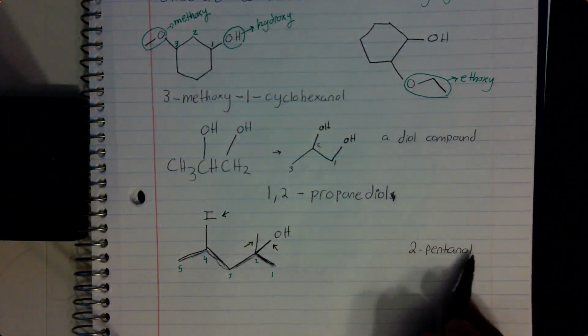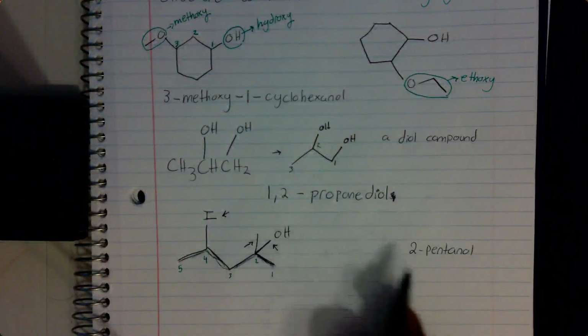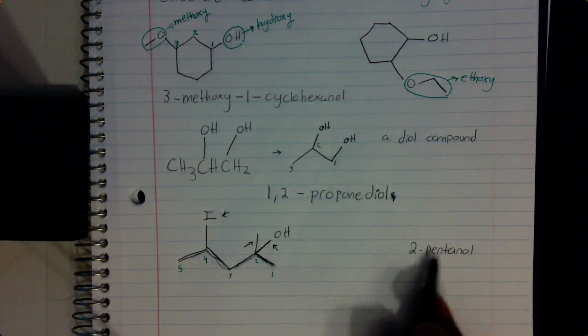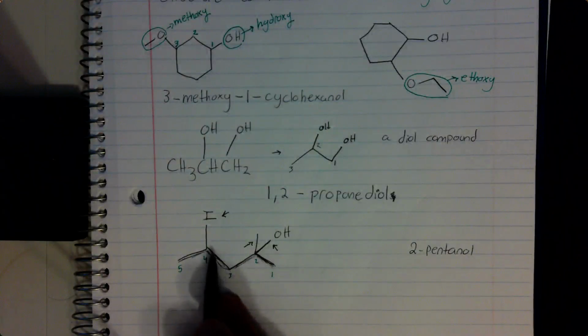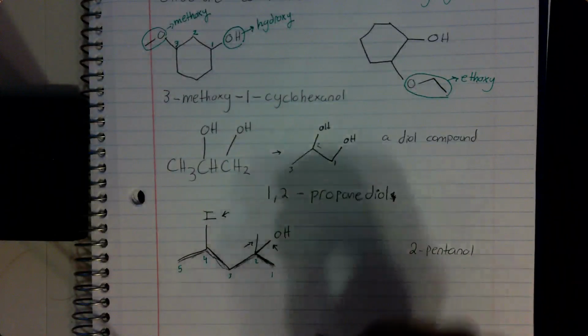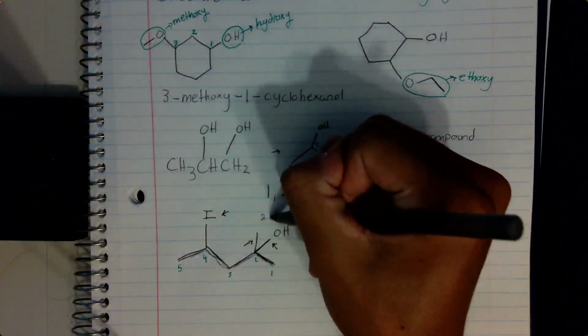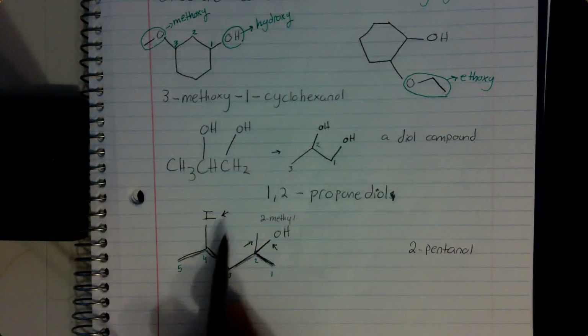The 2-ol indicating that we have an alcohol at the second position, and the penta, the pentane, indicating that we have a 5-membered chain. At the second position, I have a methyl, so I have a 2-methyl. And at the fourth position, I have an iodo.